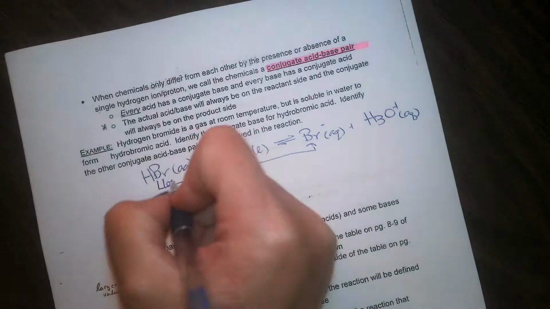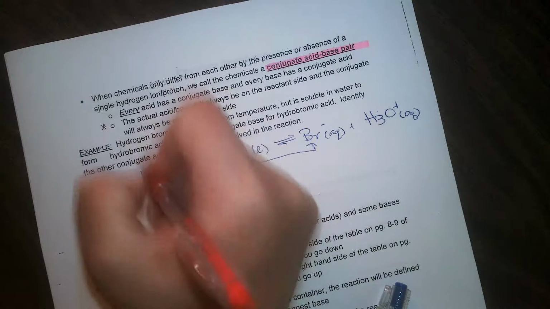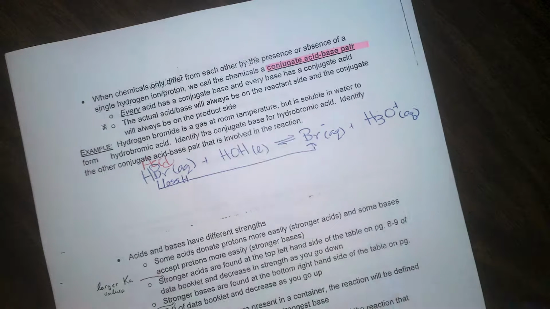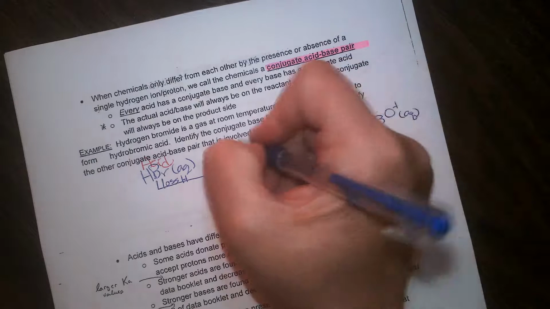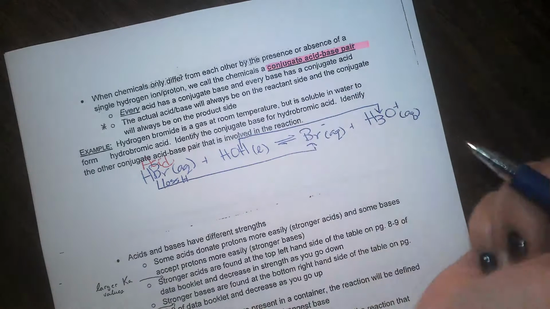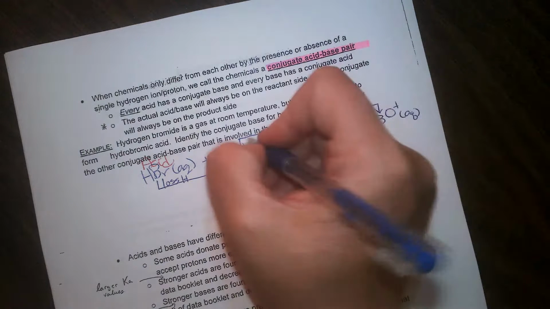Okay, so it lost a hydrogen, so that makes it an acid. Conjugate? Yeah, because they always go together. Water gained a hydrogen.